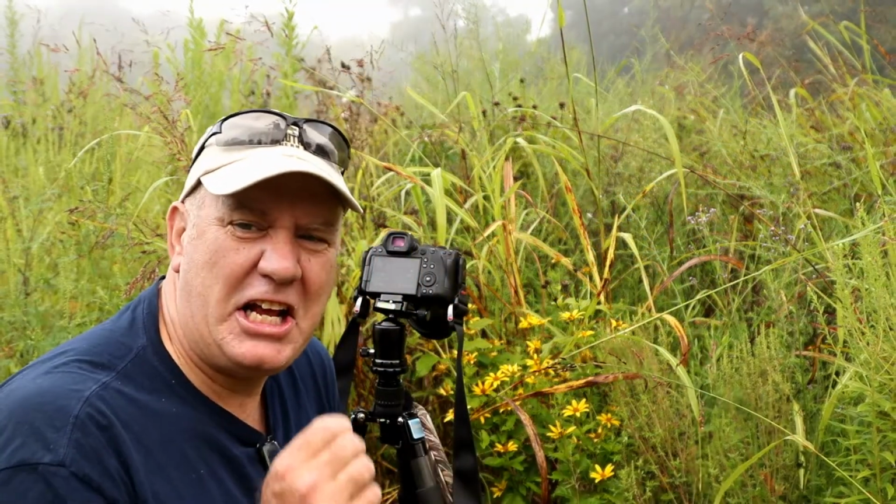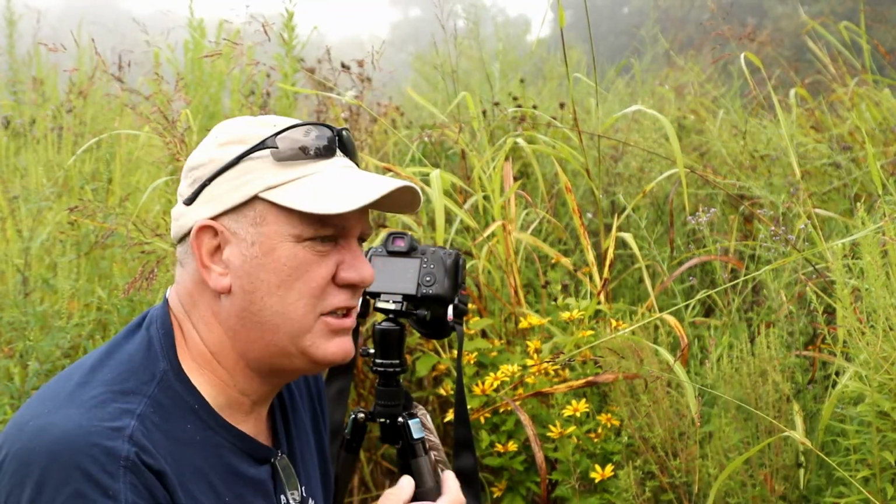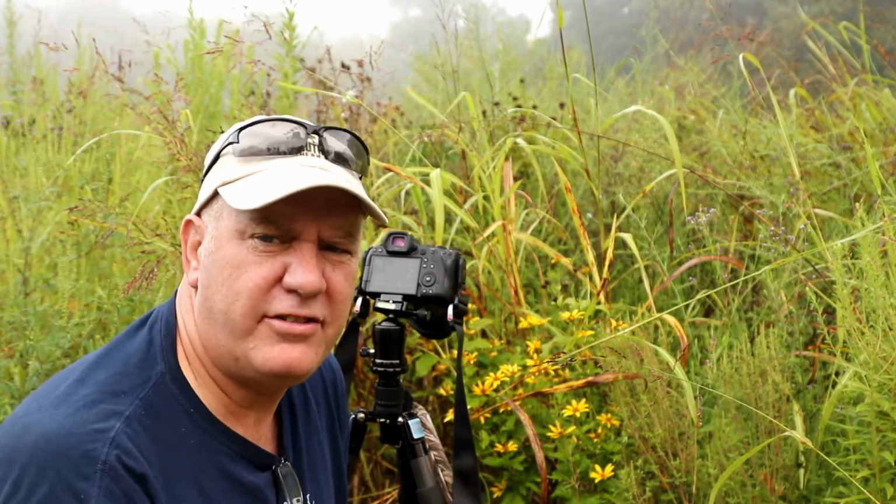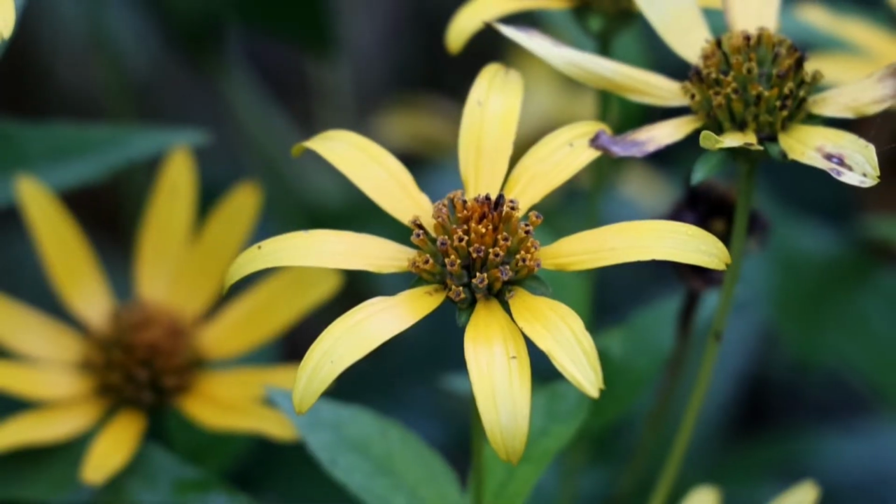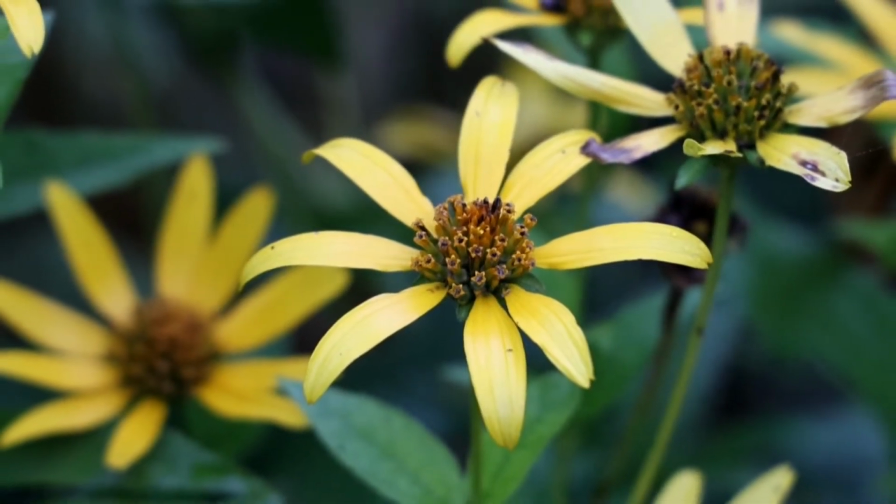I feel like I've got a consistency here. So this is another picture. I'm zoomed in to 105 millimeters. I am very close to the subject. I got a very shallow field of focus.